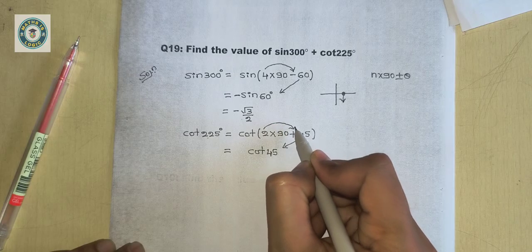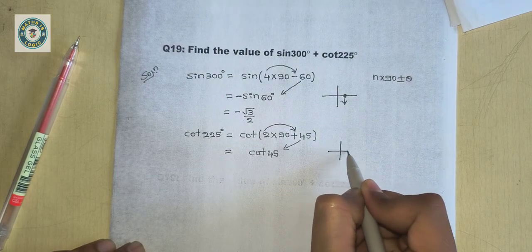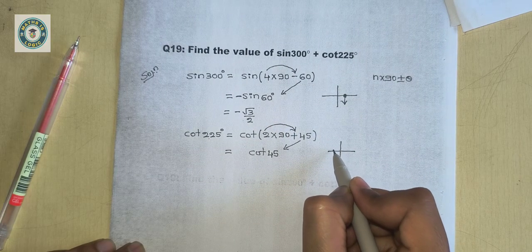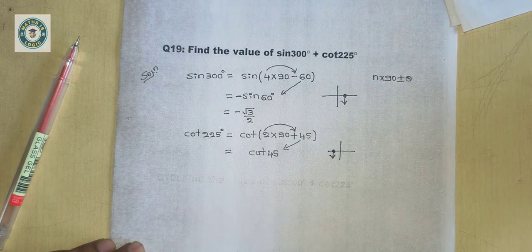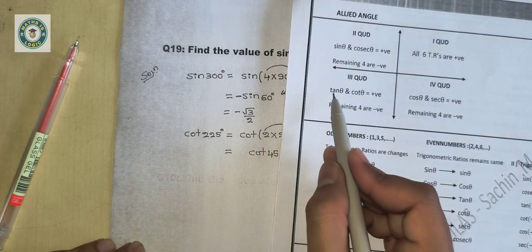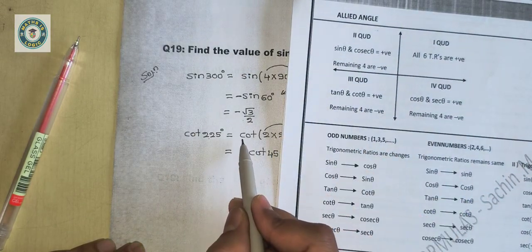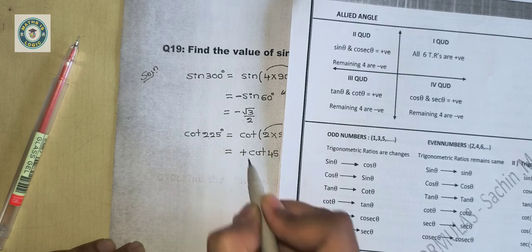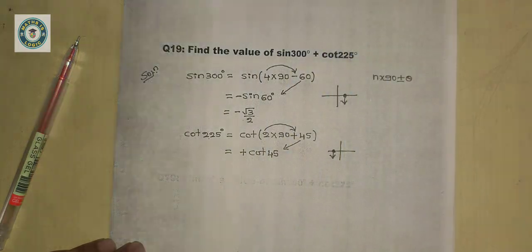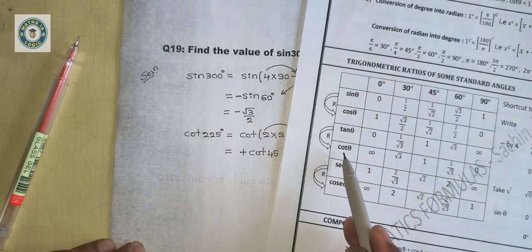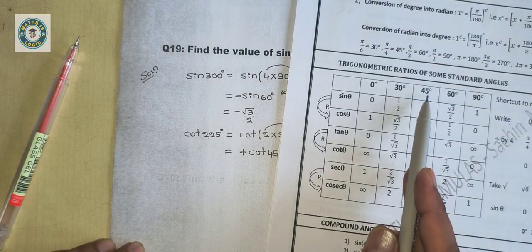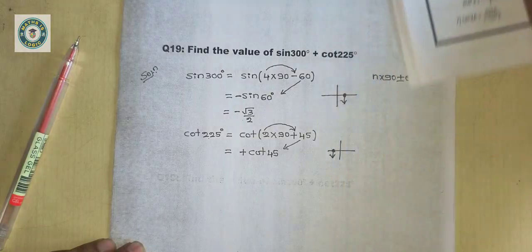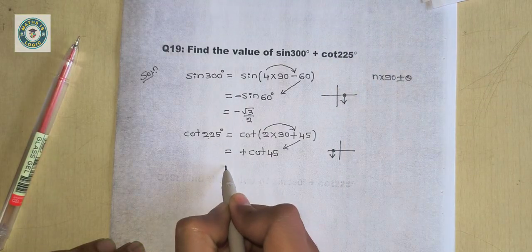Next here 2 plus, so draw here plus, start with 0, 0, 1, 2. Here it comes. So plus means next quadrant, and next quadrant means which quadrant here? Third. You can see in the third quadrant tan and cot are positive. So here which trigonometric ratio is there? Cot. Therefore cot is positive in which quadrant? Third quadrant. After that, see the trigonometric ratio standard angle table. Cot of 45 degrees how much here? 1. Therefore cot of 45 goes to how much here? 1.